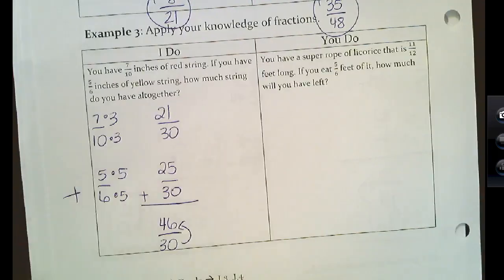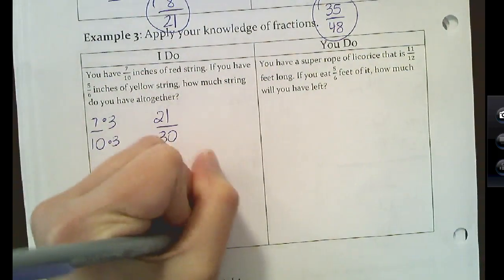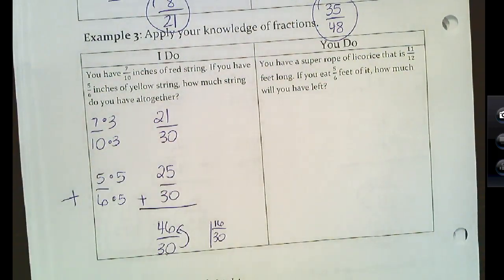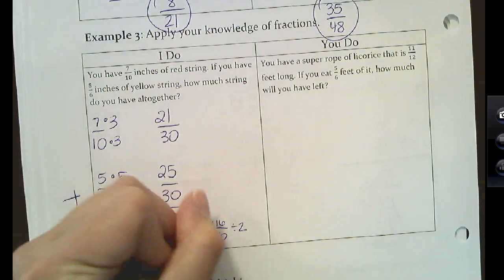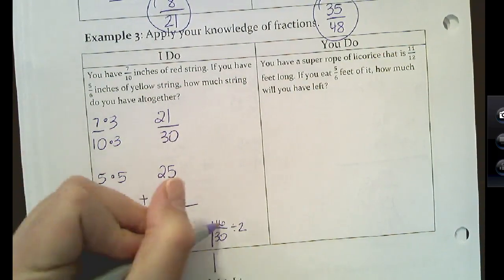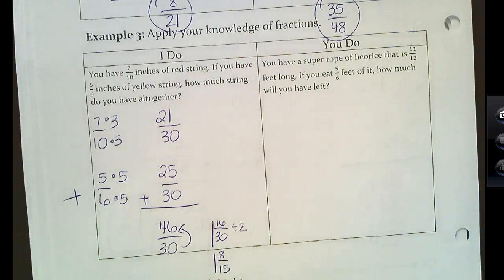Very good. 30 can go into 46 one time with 16 left over. Who can help me out from there? We're almost done. Very good. We're going to divide 16 and 30 by 2. And we get 1. And then 16 divided by 2 is 8. 30 divided by 2 is 15. And there's actually one more thing.